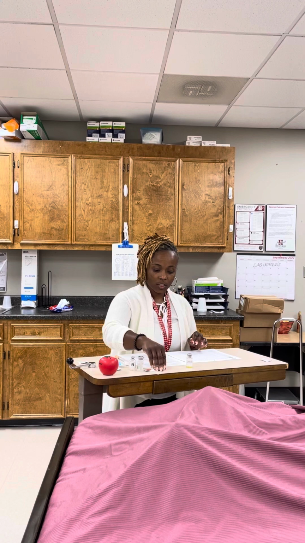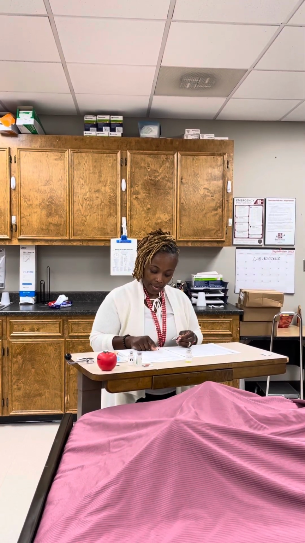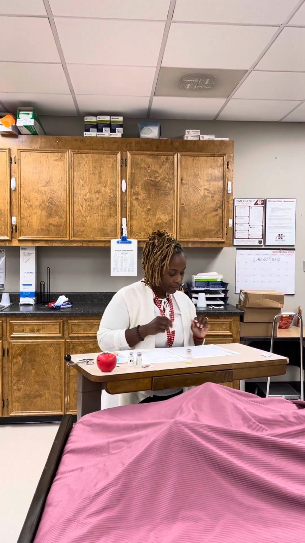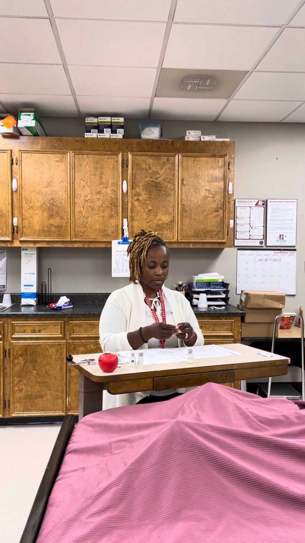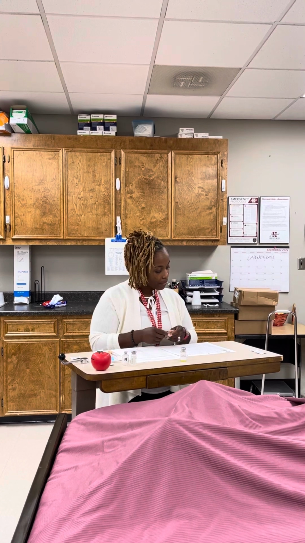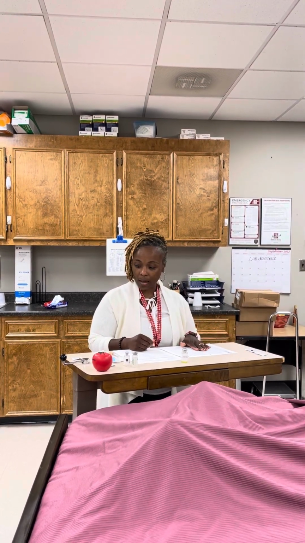My next medication that I'm going to give is Ativan 1 milligram by mouth daily. It matches on the order, the MAR, and the label, so that checks out and I set it to the side. My next medication is a multivitamin, and I have a multivitamin PO daily on both. I'm going to set this to the side. These are all of my 9 o'clock medications.